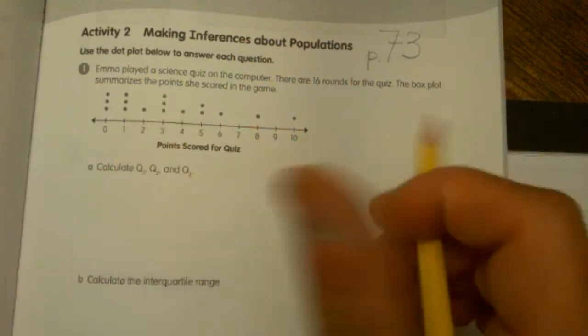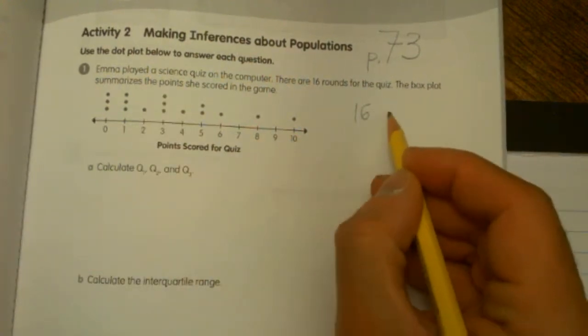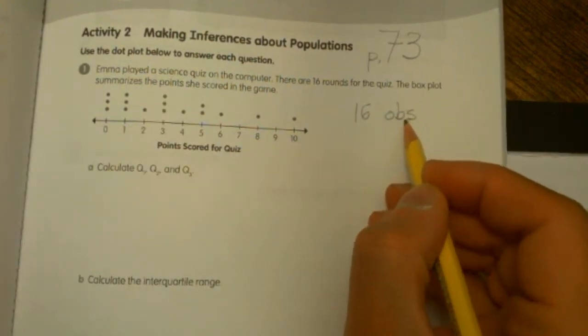So in this case, if I asked you, how many observations do we have in this data set? You should be able to tell me. The answer is there. How many? Pause or discuss. If you said 16, you are correct. There are 16 observations. I can just write OBS for observations. 16 observations. If I asked you, what are each one of those observations?